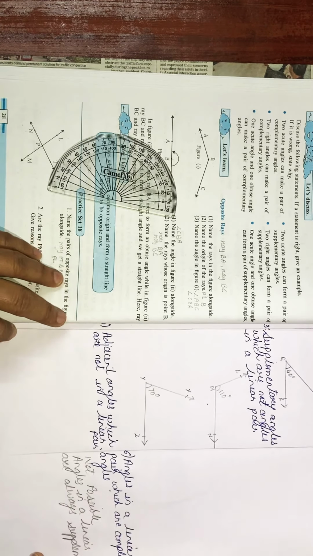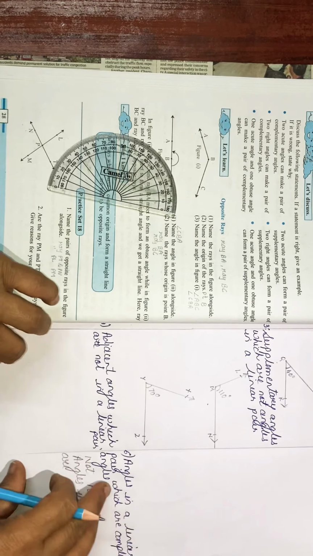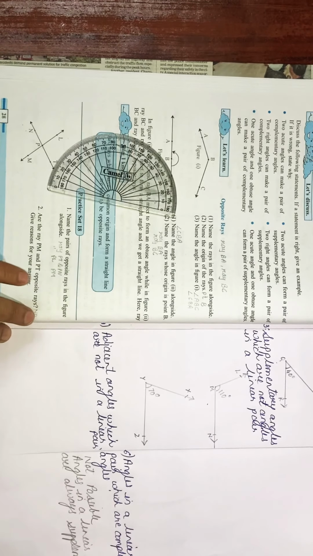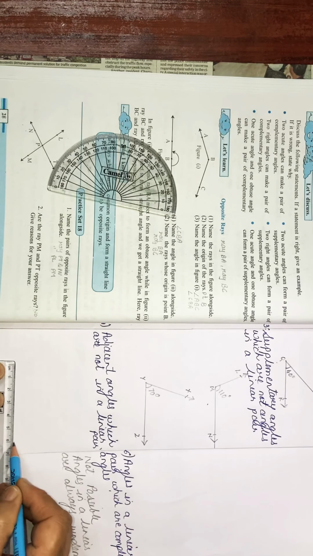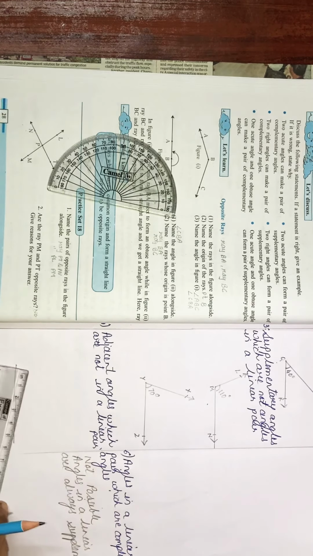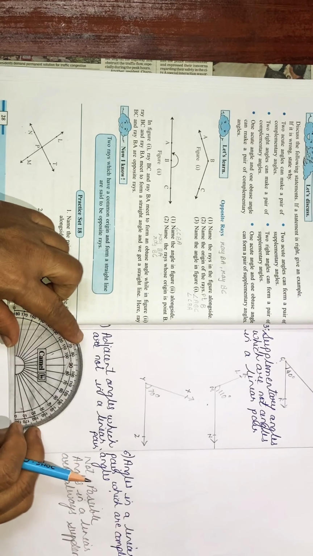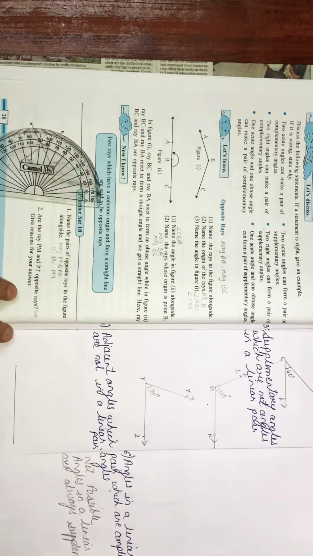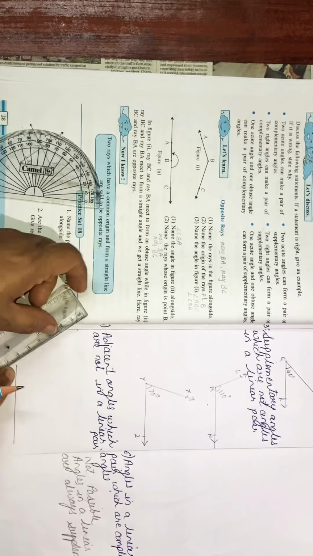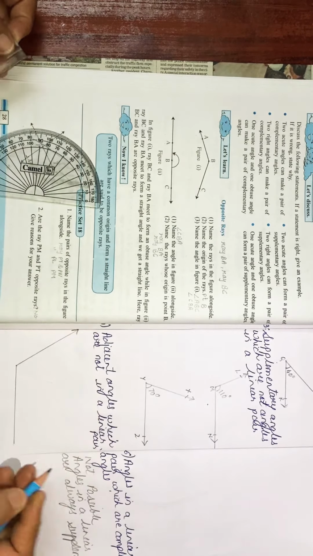Now, the next figure is adjacent angles which are not in a linear pair. So we have to not draw a linear pair, just adjacent angles. Any adjacent angles you can draw. Not a linear pair means less than 180. So you can take any measure. Let's take 120 degrees, and we will draw this straight line here. This angle is 120.